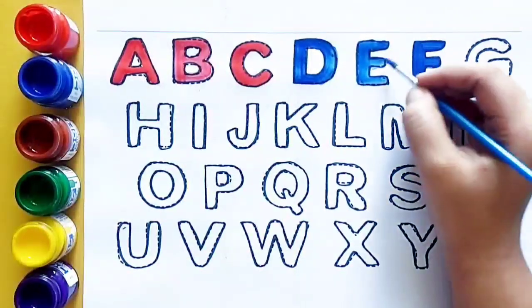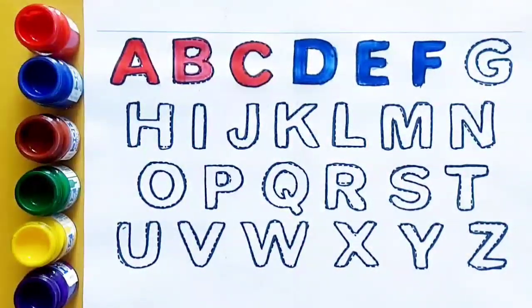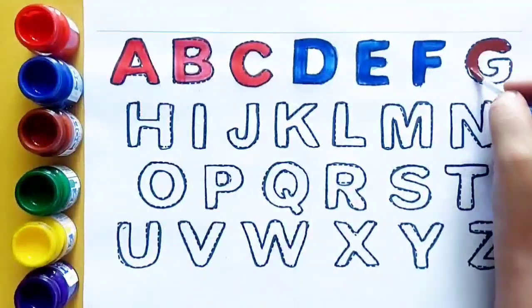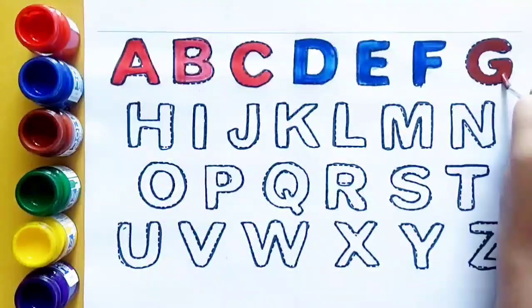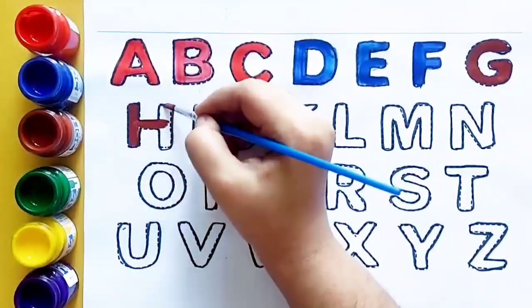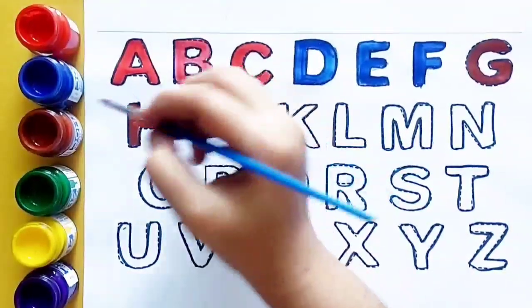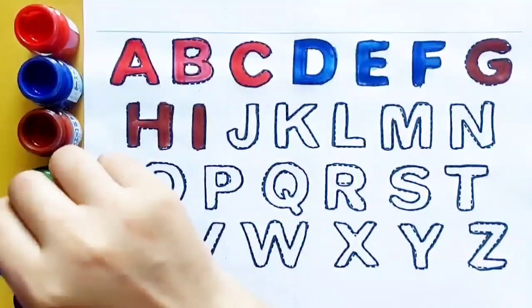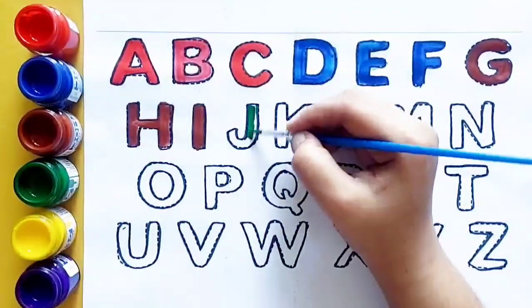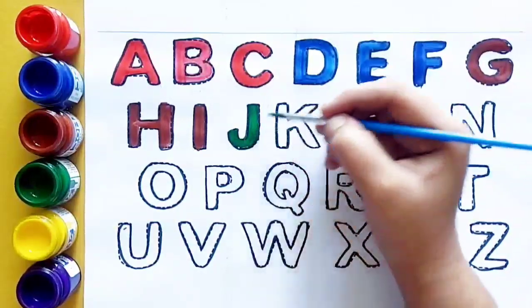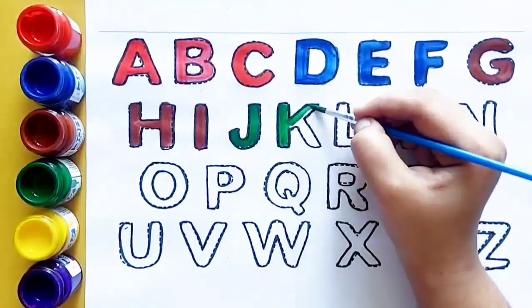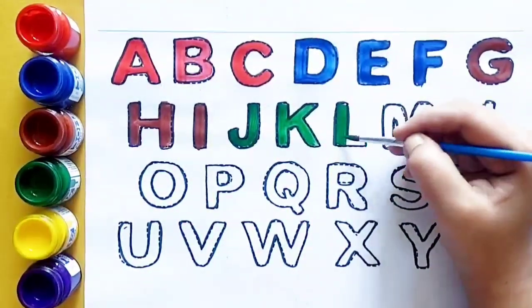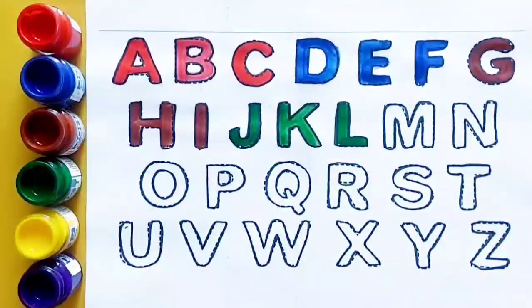F, F for fish, G, G for grapes, H, H for hen, I for ice cream, J, J for joker, K, K for kite, L, L for lion.